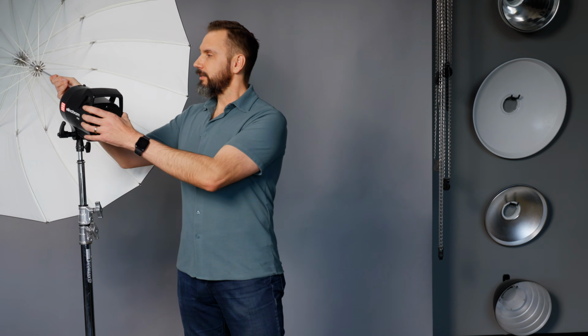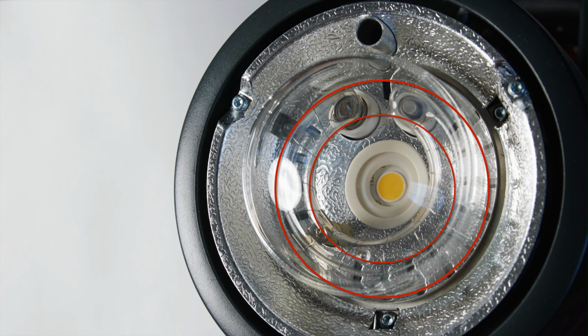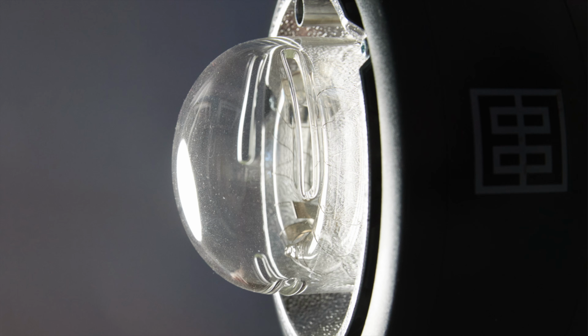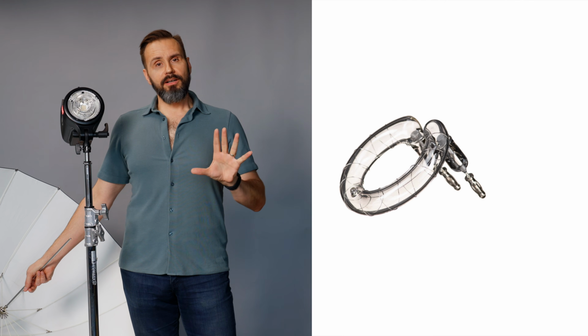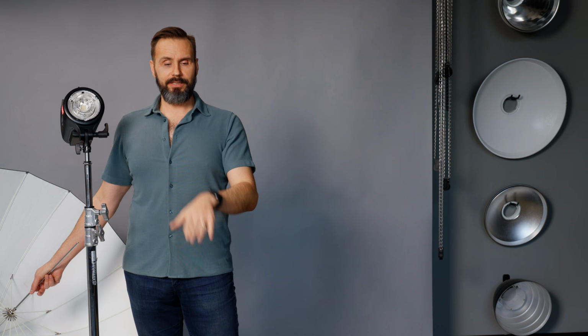The other thing we need to talk about are the two reasons why you would use a modifier in the first place. So if I take this umbrella off over here, this is what's referred to as bare bulb. If I turn it towards you, you'll see that the flash tube is really small and that it's sticking out a little bit. What that does is it causes the light to come out in a hemisphere. It's actually 140 degrees on this unit in every direction. It goes forward and it goes sideways and it goes diagonal. It goes everywhere.